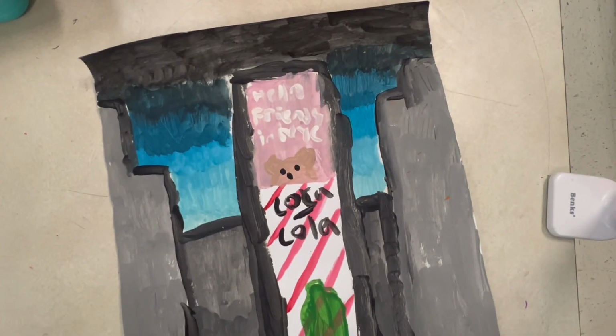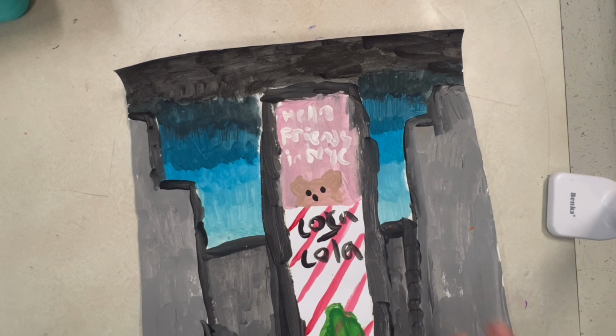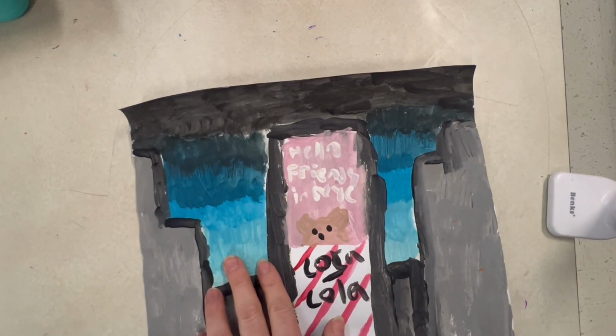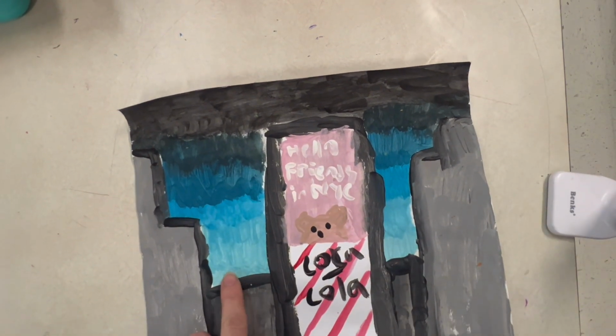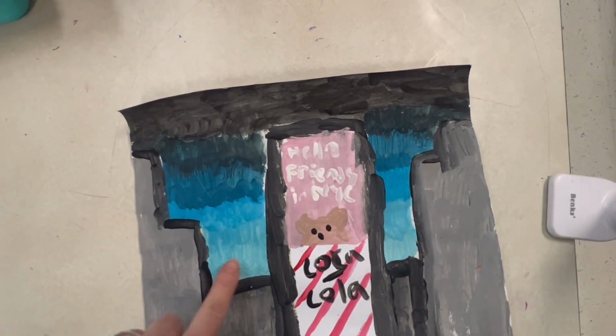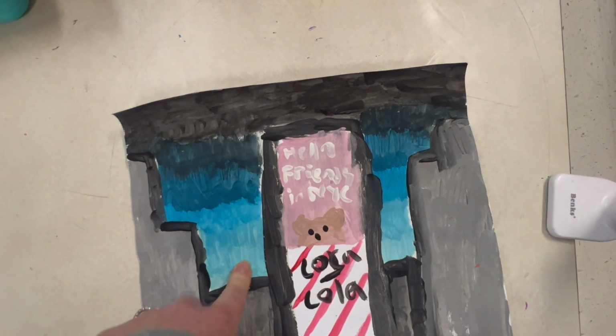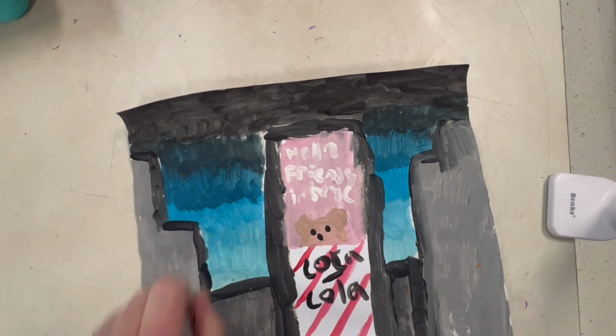Here are some other examples. So this is a vertical cityscape. So instead of ground lines, we have buildings. And then we have a color variation within the sky. So it goes from a lighter color value to a medium to a darker.